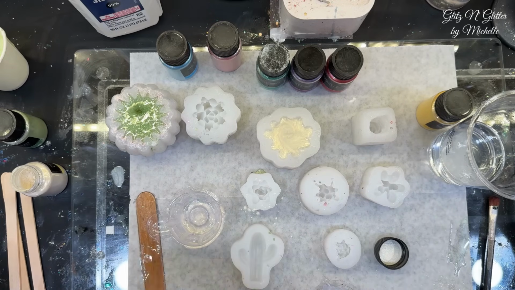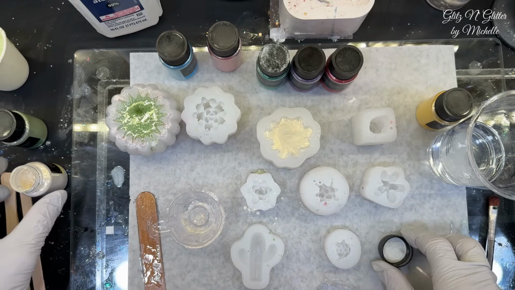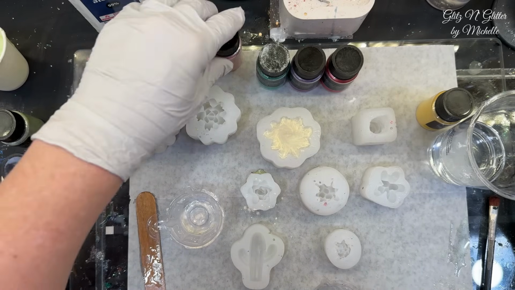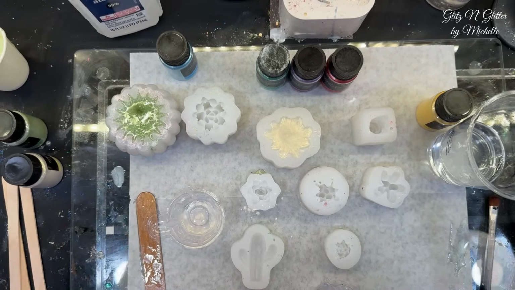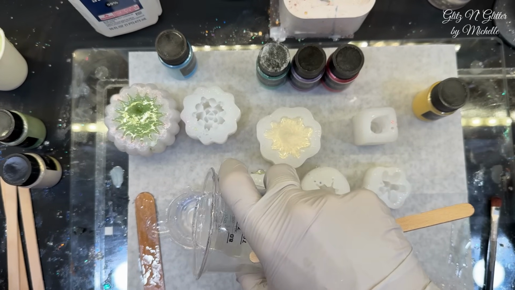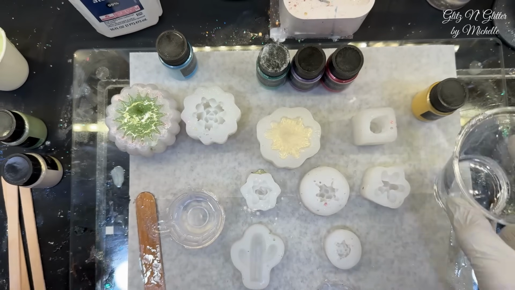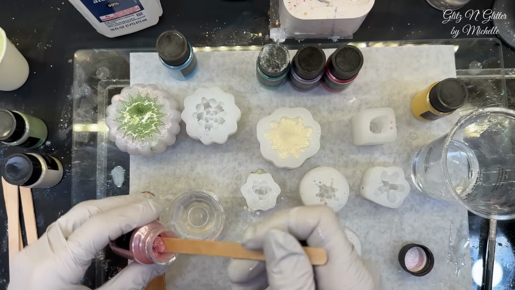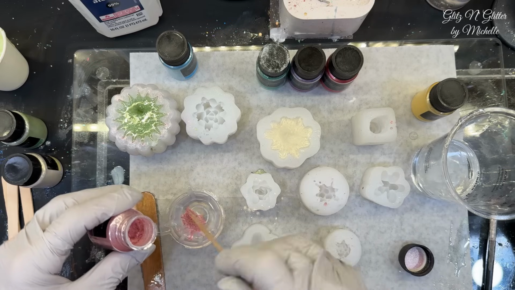All right. Now for the next one, let's go with probably pink. I'm just going to use the same little cup, a little bit less. If I don't have enough resin, it's okay. There's no way this hand mold is going to hold all these anyway.